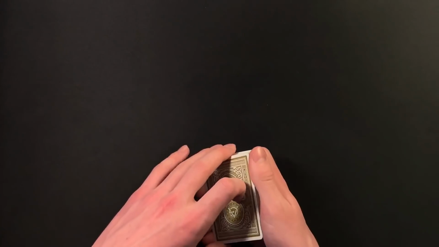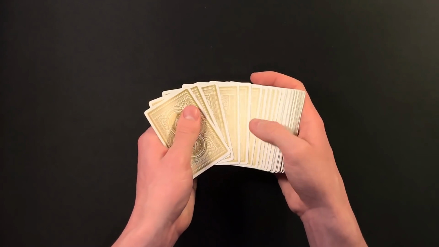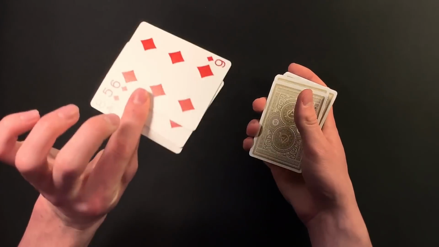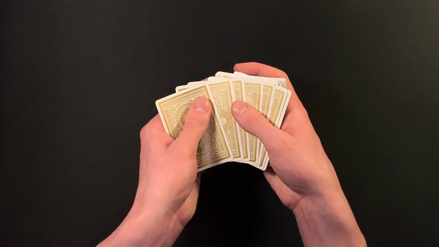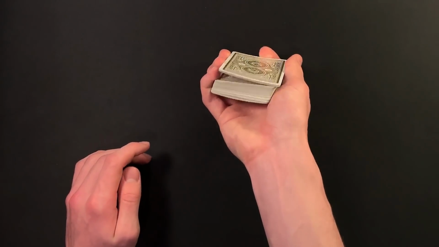So either way, let's say your spectator names the number 6, and as you're talking to them, guys, you're going to be spreading out the deck like this. And as you're squaring it up, you're going to need to get a pinky break below the top 3 cards. So it's pretty easy. You're just spreading out the deck like this. You come over as you're squaring it up, get your pinky break just like this below the top 3 cards.